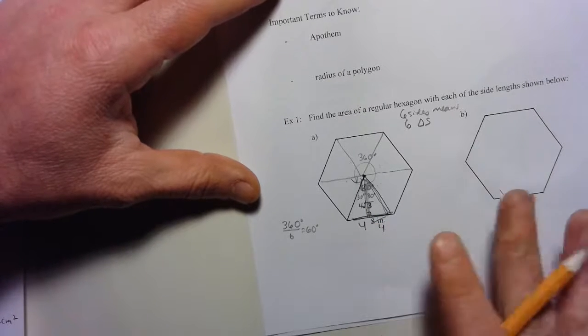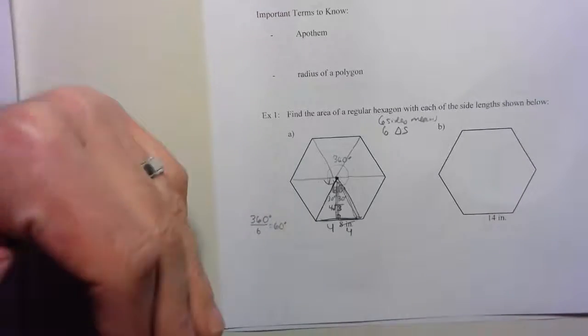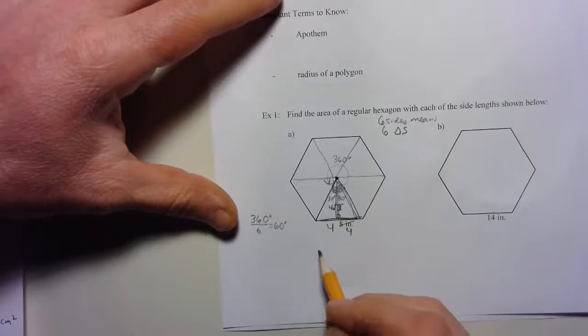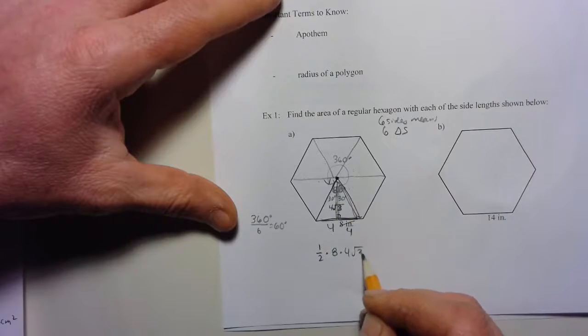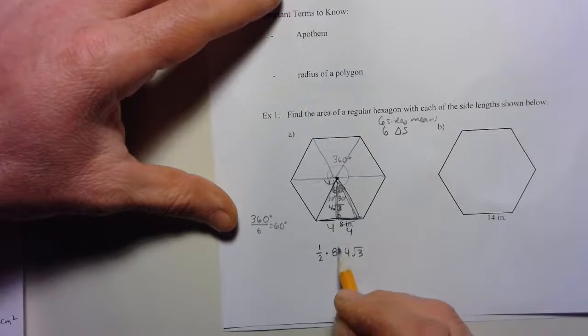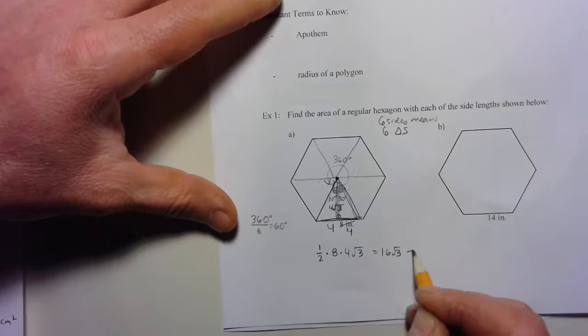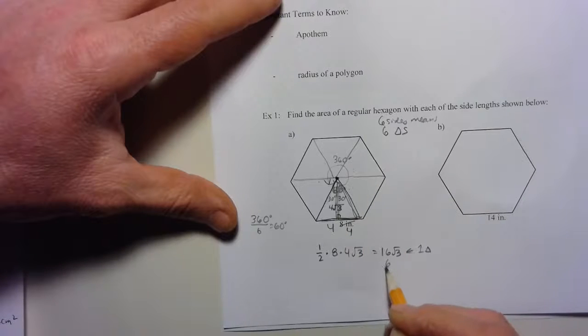Okay, this is tricky. So if you're like, whoa, where'd that all come from? Don't worry, I'm going to do a whole bunch of examples here. So, area of one triangle: 1/2, base is 8, height is 4 root 3. So this is going to be 16 root 3, that's one triangle. How many triangles are there? There's 6. So it's 96 root 3.